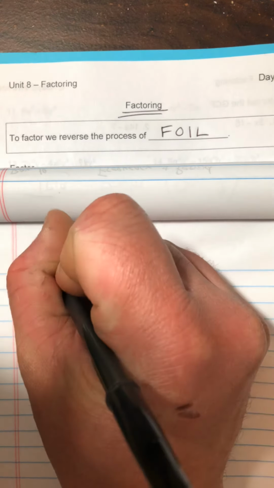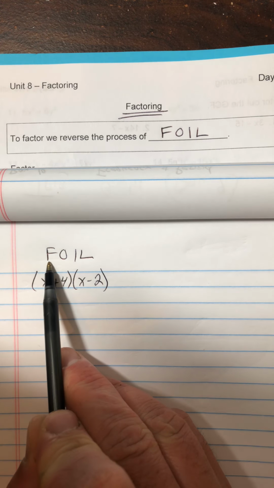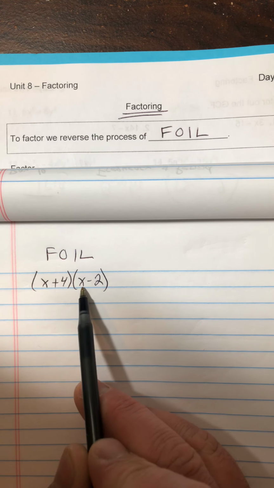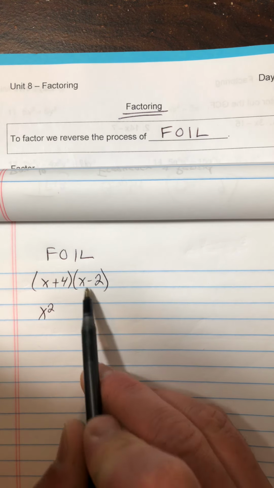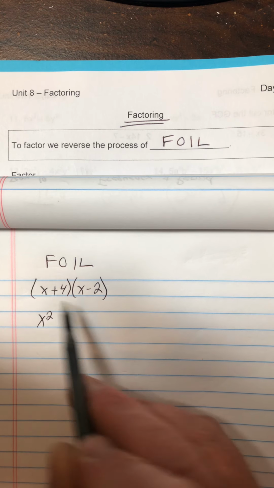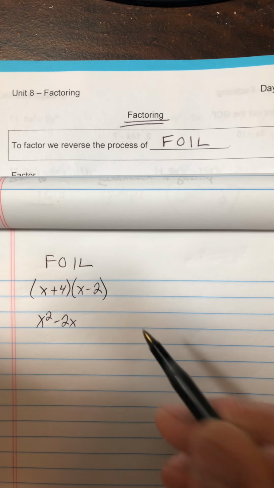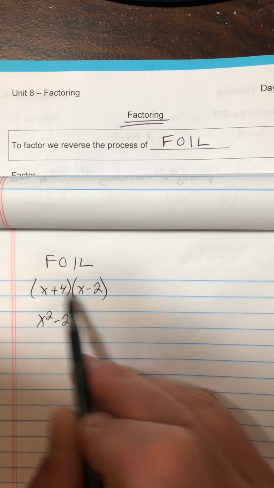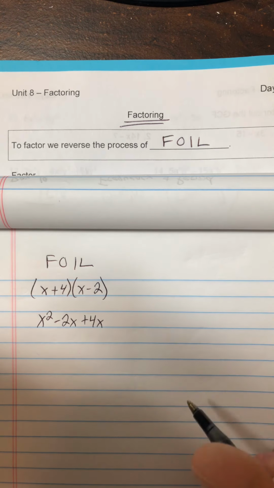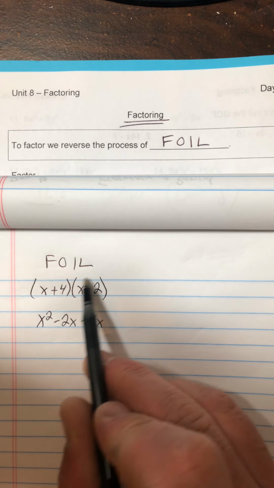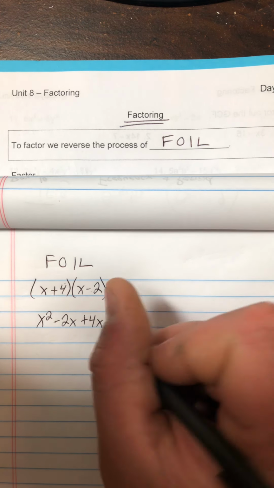All right, FOIL, first, outer, inner, last is what it stands for. You're going to multiply the first term in each set of parentheses first. So x times x is x squared. Multiply the outside terms. If you're looking at this, the outside terms would be here. So x times a negative 2 is negative 2x. The I stands for inside terms, right? As you're looking at these, the inside terms, the plus 4 and the x, that's plus 4x when you multiply them together. The last terms you see in each set of parentheses is the plus 4 and the minus 2. Multiply them. That's 4 times negative 2, which is negative 8.